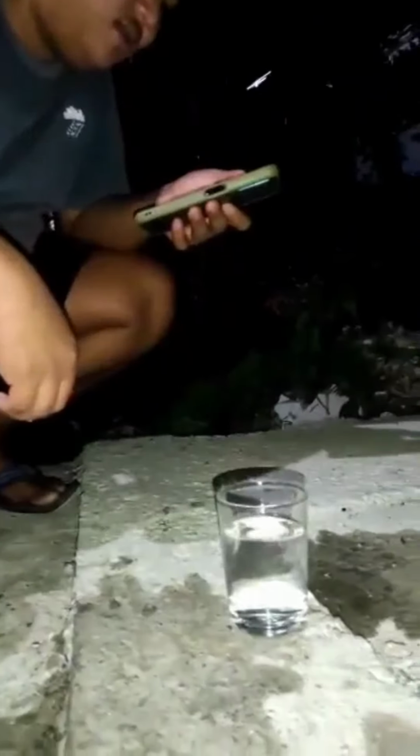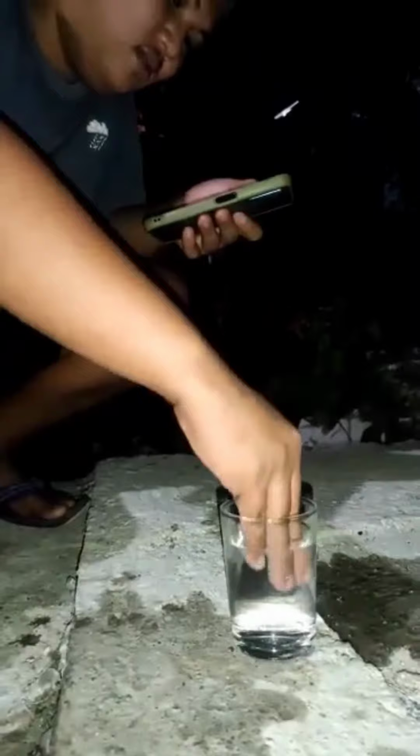You put your index finger inside it. You'll observe that the water level rises slightly. You put in two fingers, the water level rises a bit more. And now when you put in your hand up to the wrist level, you'll see that the water level increases significantly.